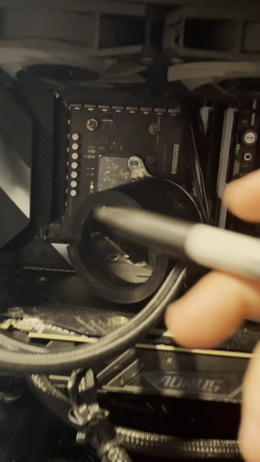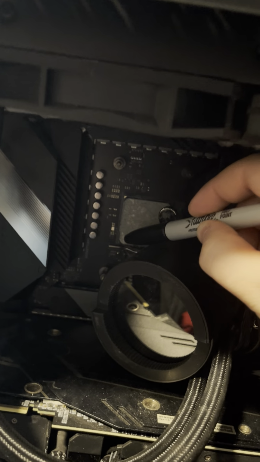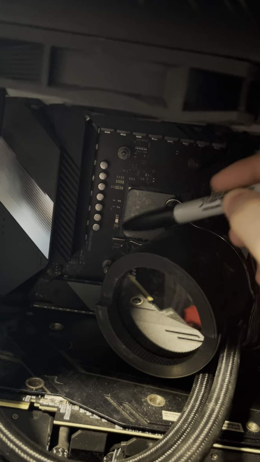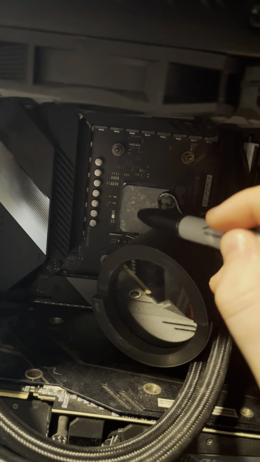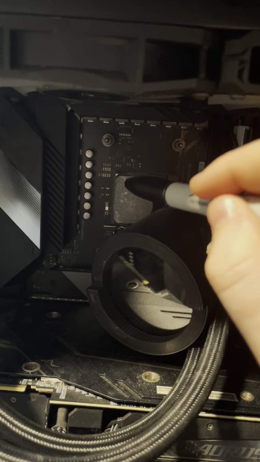So by doing that, back here on the actual motherboard, as you can see, there's a small little metal bar going across there. That right there is what you click up, and then it causes the actual slot to be open so you can put in your CPU.